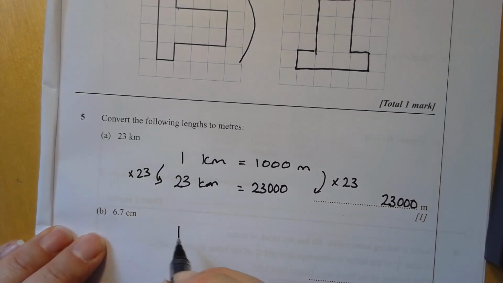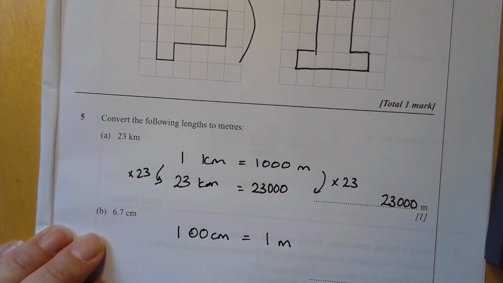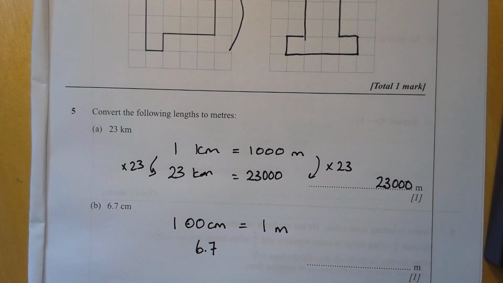6.7 centimetres. 100 centimetres equals 1 metre. So if we've got 6.7 centimetres, that's like saying 6.7 centimetres here. To get from here to here, we have to, what's the best way of looking at this? We have to divide. We have to multiply by 6.7 and divide. No, I know what the best way to do this is.